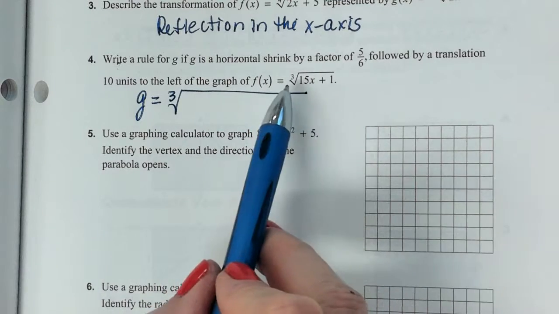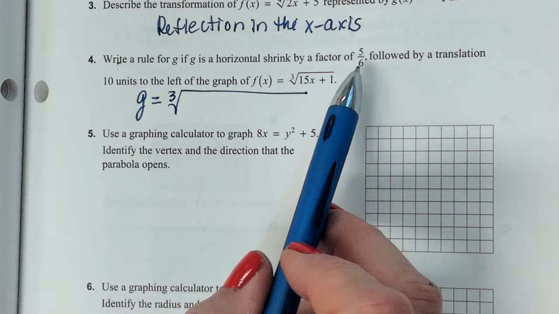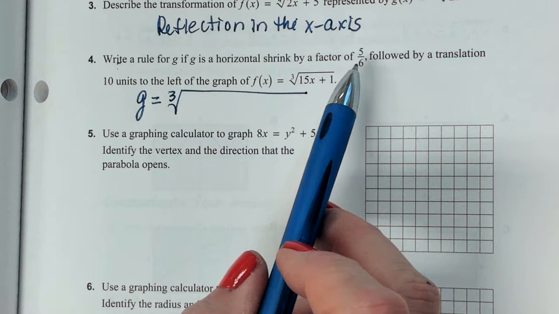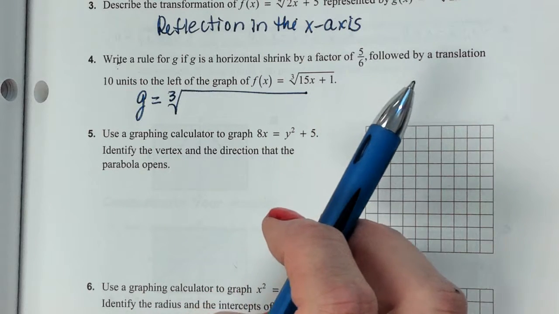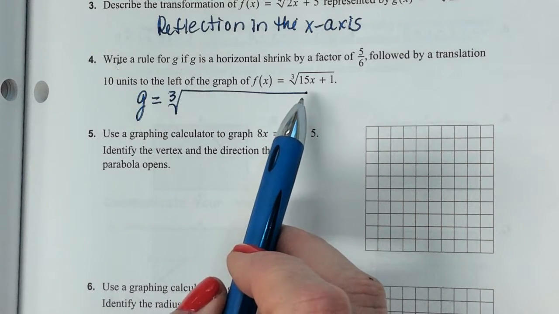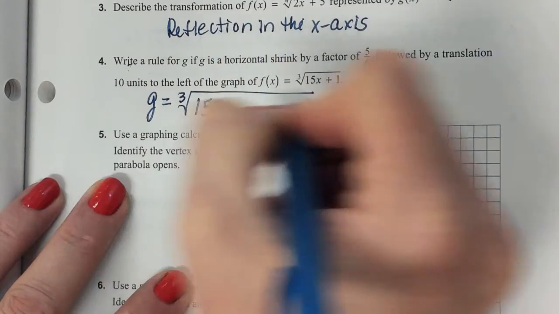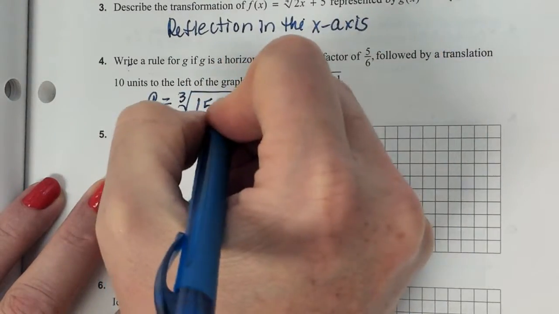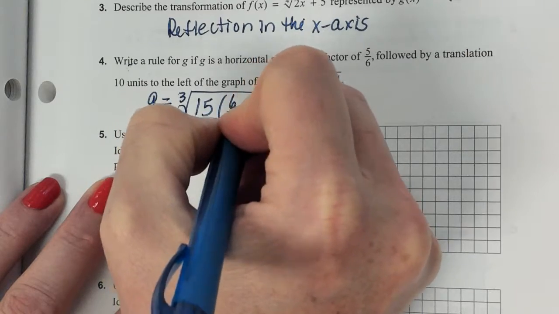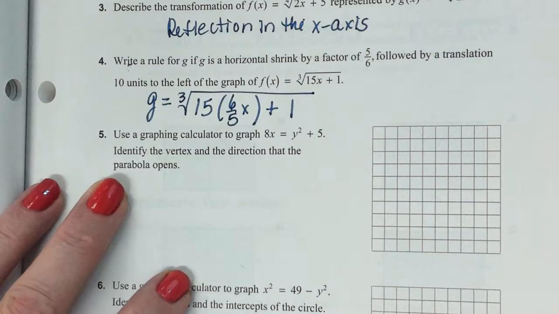Think about what we would do if we want a horizontal shrink by a factor of 5/6. Does anyone know what to do? What do you think, Andrew? Good job. So everything inside of here stays the same, except for the x is going to get replaced with 6/5 x. That's our first step.